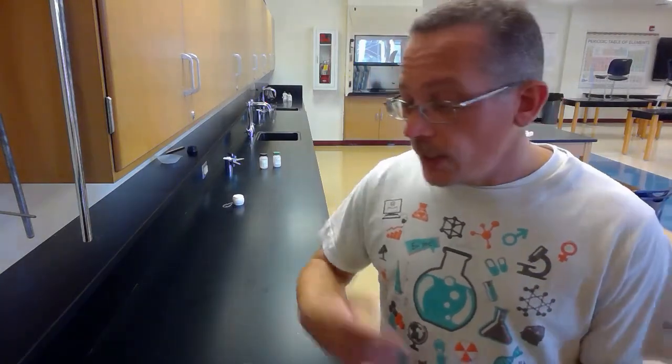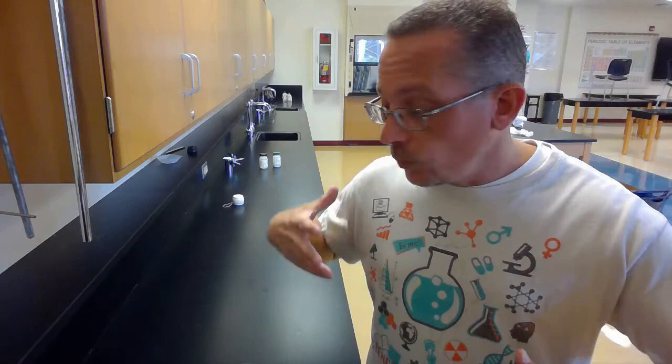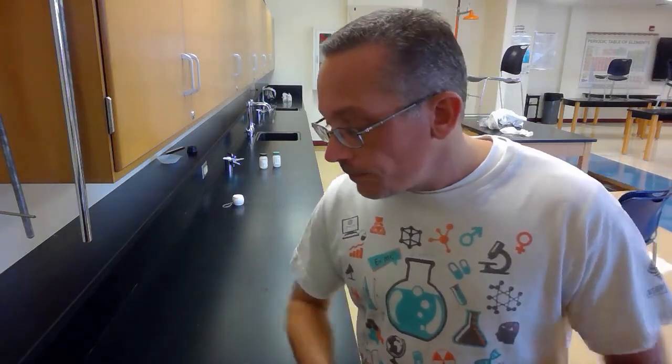Some of them will conduct electricity well. Some of them won't. Some of them will conduct heat well. Some of them won't. Some of them will be flammable. Some of them won't, right? The different things have different properties. And it's kind of a natural question for us to ask. What gives different substances their different properties? And hopefully over the course of this unit, we're going to come to an understanding of what gives different things their different properties.